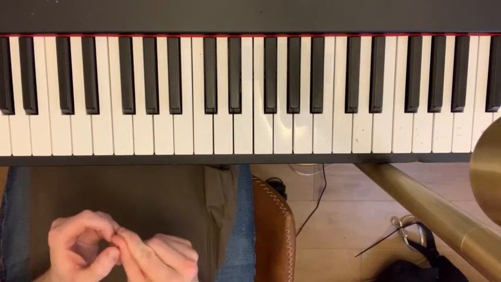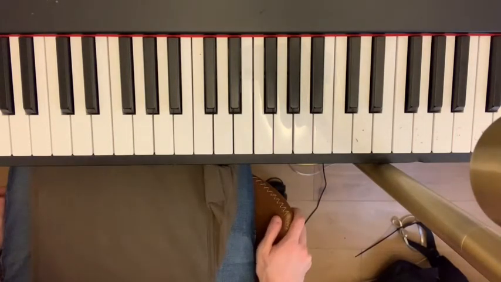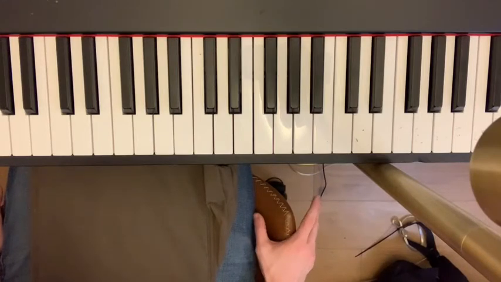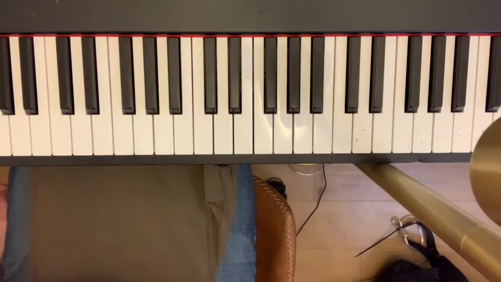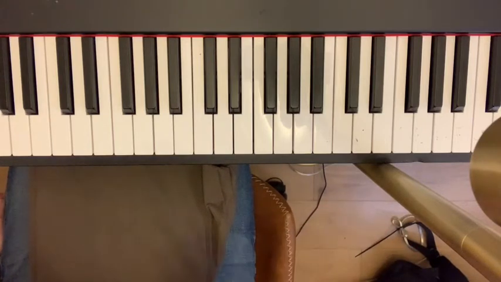So each one of those numbers has actually a chord that goes with it. So this is the order, and it'll be written below. It's major, minor, minor, major, major, minor, diminished. Okay? So I'll repeat that. The 1 is major, the 2 is minor, the 3 is minor, the 4 is major, the 5 is major, the 6 is minor, and the 7 is this thing called diminished, which we'll get into another lesson. So for right now, we're going to focus on the 1, 2, 3, 4, 5, and 6.